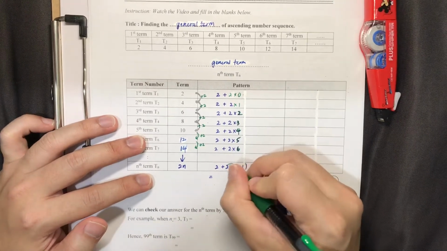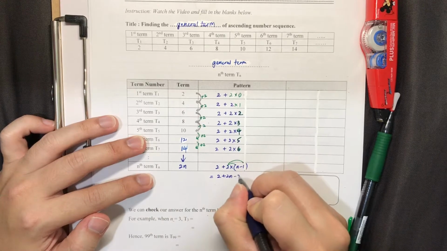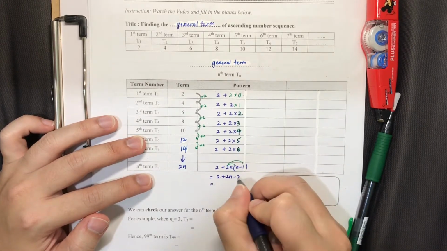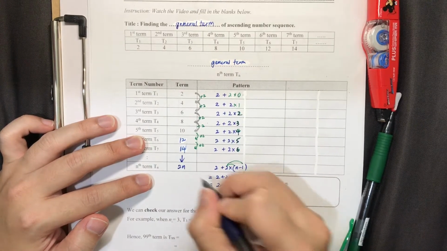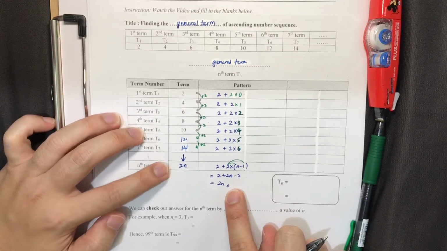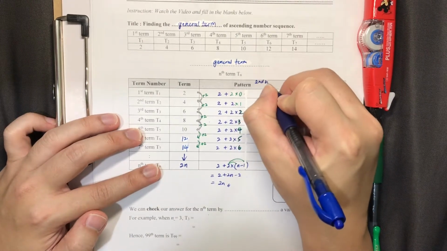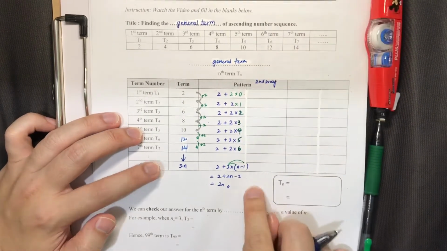Then we can actually expand, right? 2 times n, 2 times negative 1. So this is actually 2 plus 2n minus 2. So 2 minus 2 is 0. So we are left with 2n. So the general term is also 2n. Okay, so this is the second way to think about this. Second way to think about this pattern.